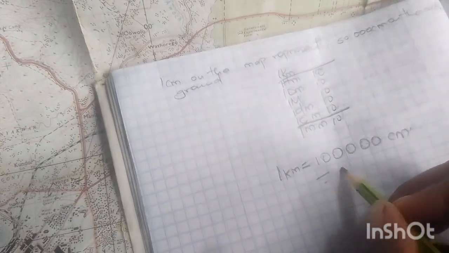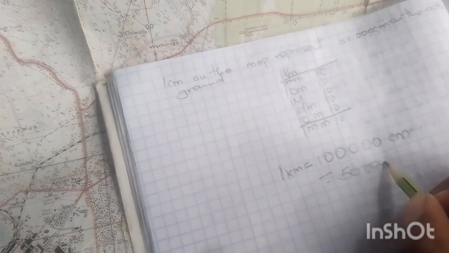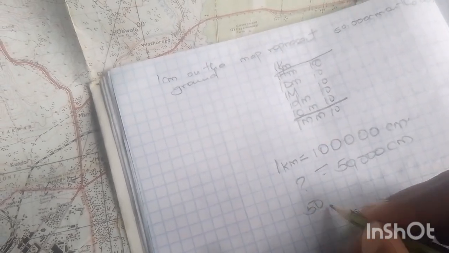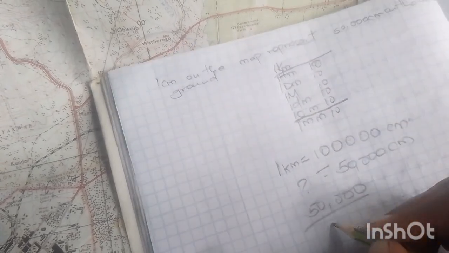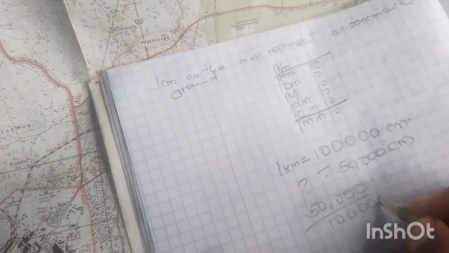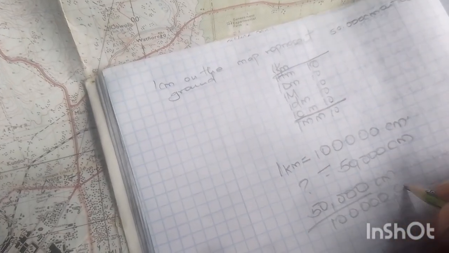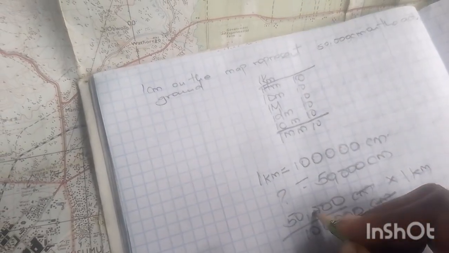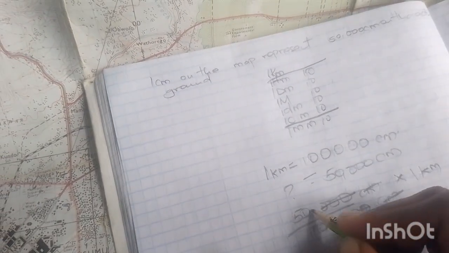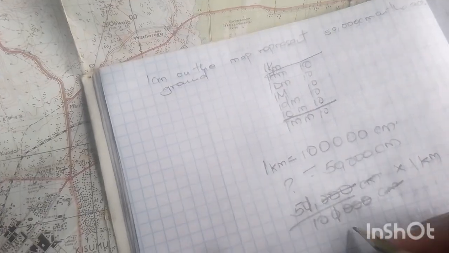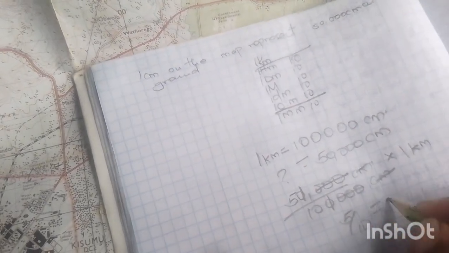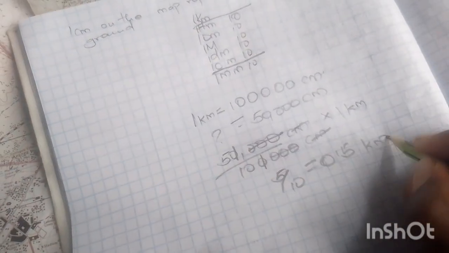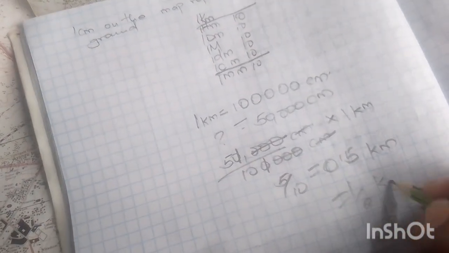So in a case where we have 50,000 centimeters, it's equivalent to how many kilometers? So it will be 50,000 all over 1, 2, 3, 4, 5 centimeters times 1 kilometer. Centimeter with centimeter, the 3 zeros with 3 zeros. So we'll have 5 over 10, which is equivalent to 0.5 kilometer, or a half kilometer.